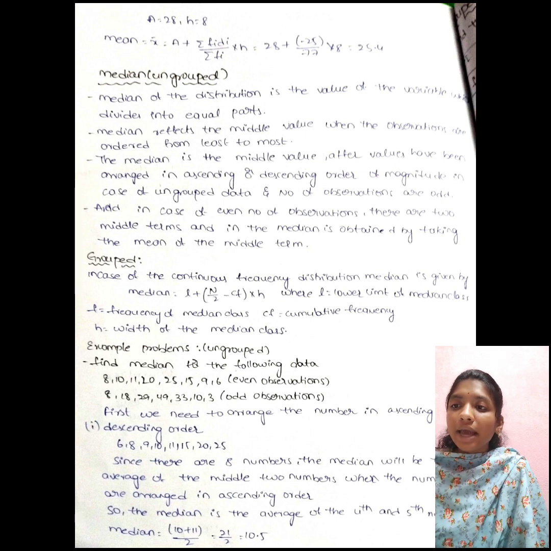Here we consider the example problem on ungrouped data. To find the median for the following data, here are the observations. First, we need to arrange the numbers in ascending order or descending order. Here we consider ascending order: 6, 8, 9, 10, 11, 15, 20, 25.